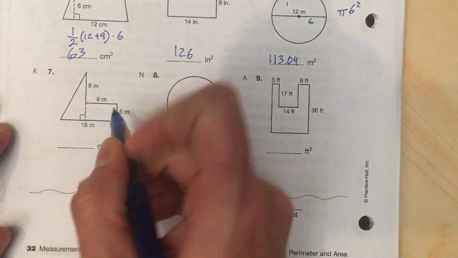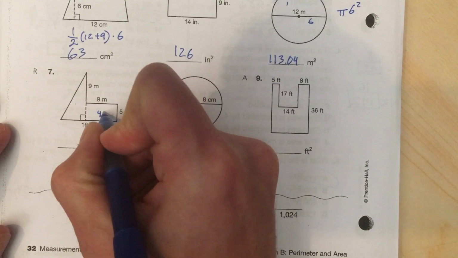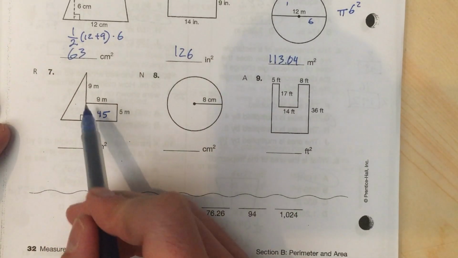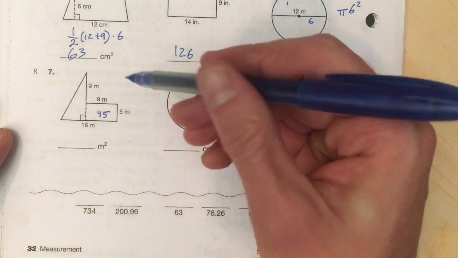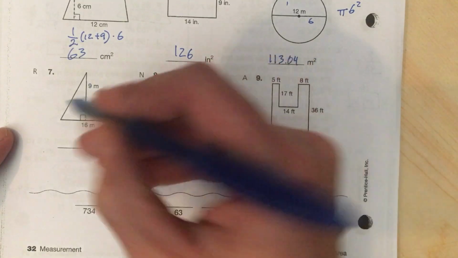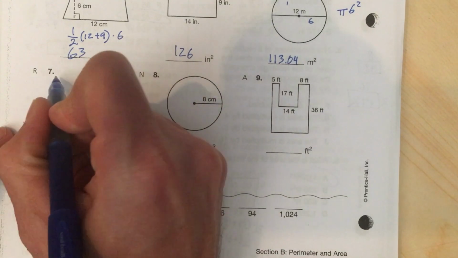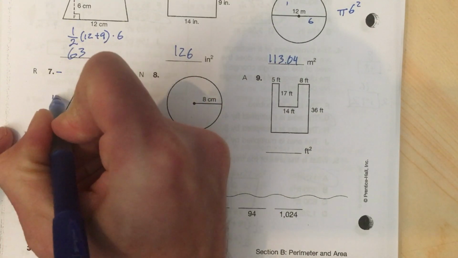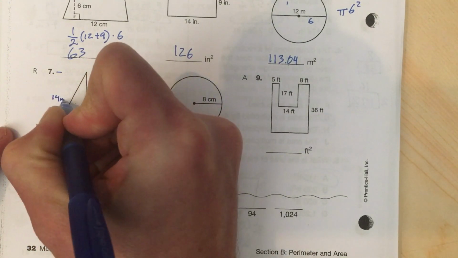Okay. All right, next up, we've got this one, they're trying to throw some crazy things at you here. Okay, so 9 times 5 is 45. That's this section right here. Okay, and then the triangle over here, how tall is that triangle? Well, the height of it is going to be 9 plus 5, which is 14. So we know our overall height is 14 meters.